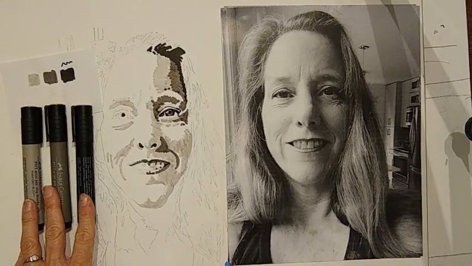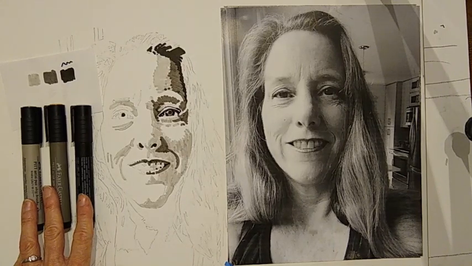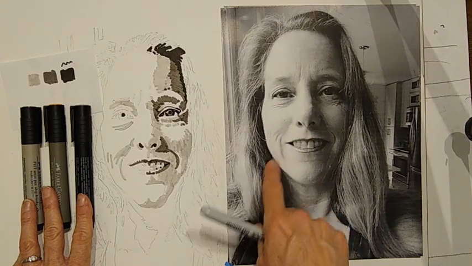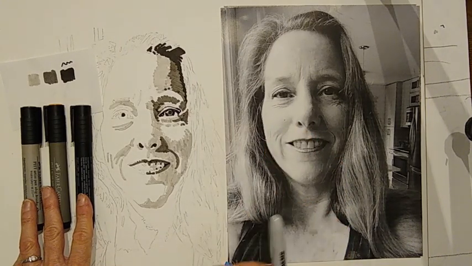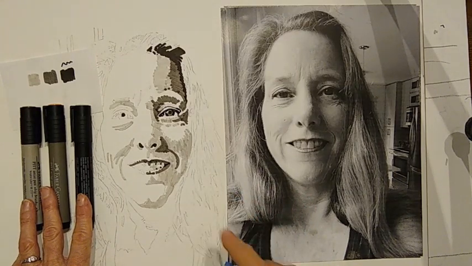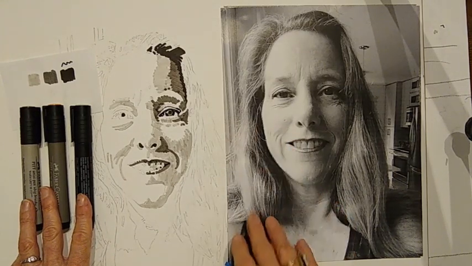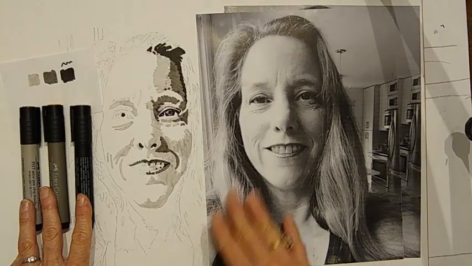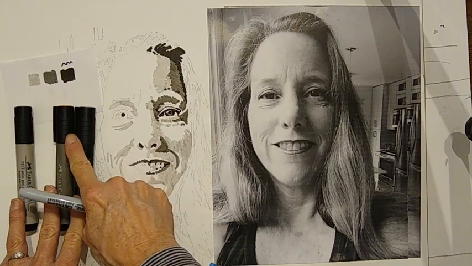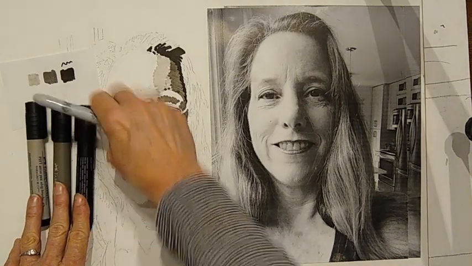So I've been filling in my value mapping shapes, and I'm looking very closely at the photograph when I do that. So I no longer need to look at my tracing, and it's okay to go outside of the lines if it feels like the picture is guiding you to do that. So I'm only using 3 values. I've got black, middle gray or dark gray, and light gray. And here they are.